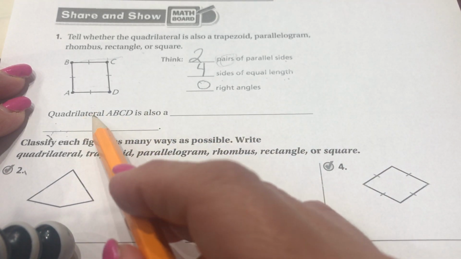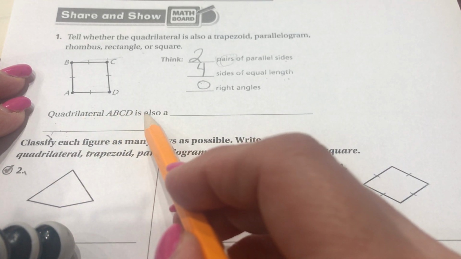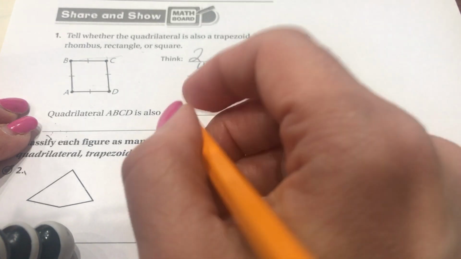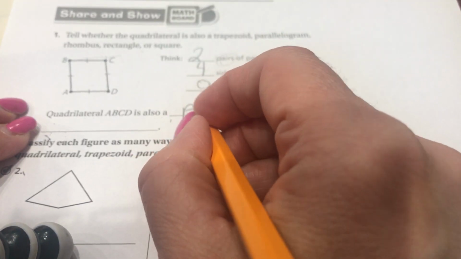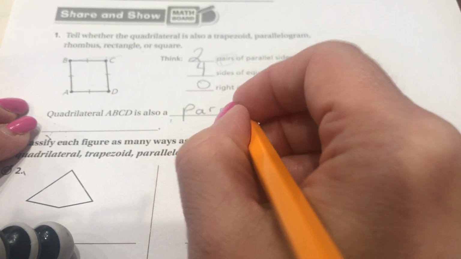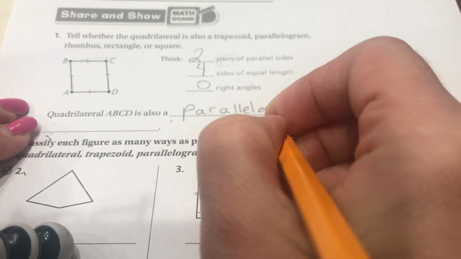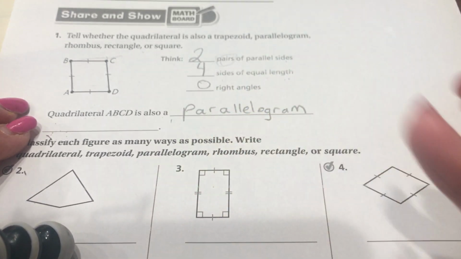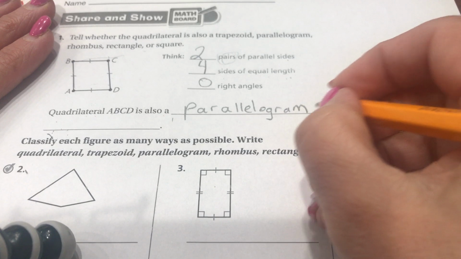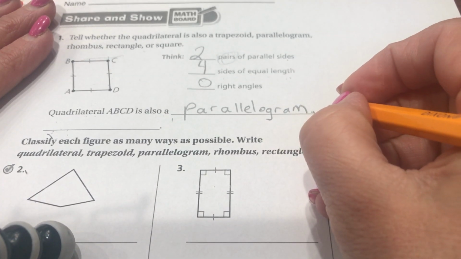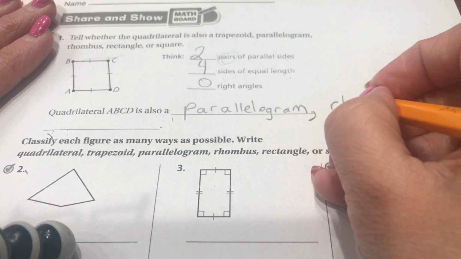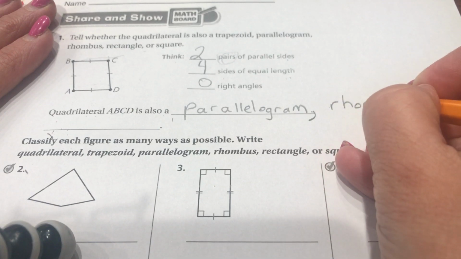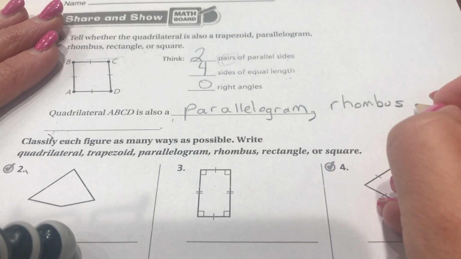So quadrilateral ABCD is also a parallelogram. Good for you. What else? Yup, you're right. It's a rhombus. And it's a trapezoid.